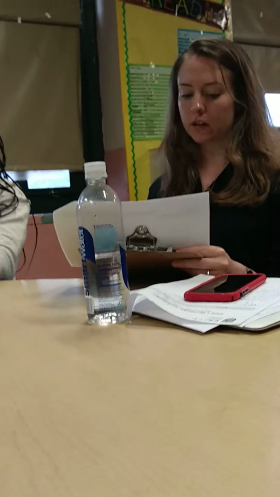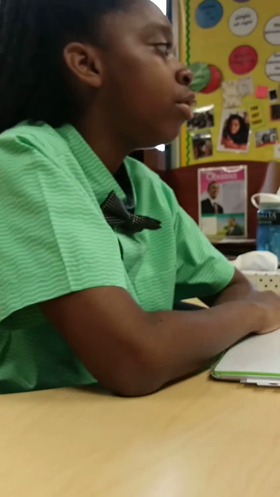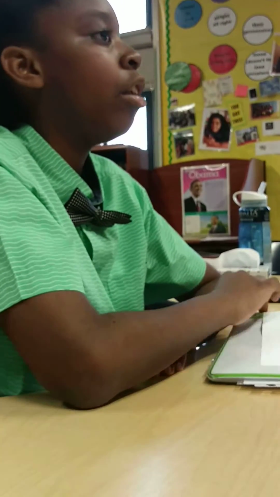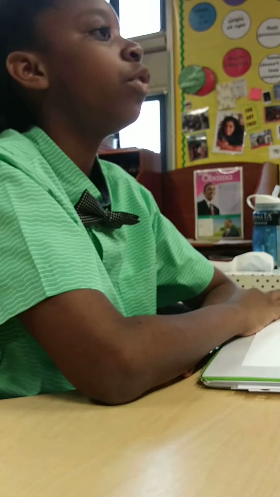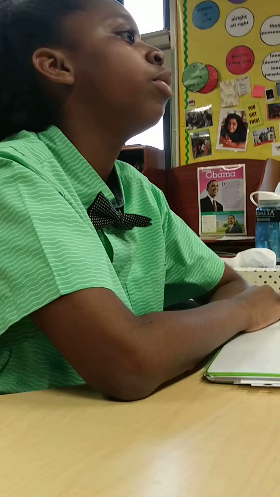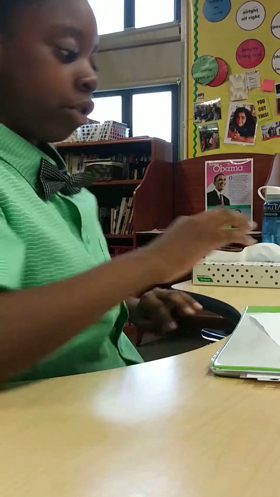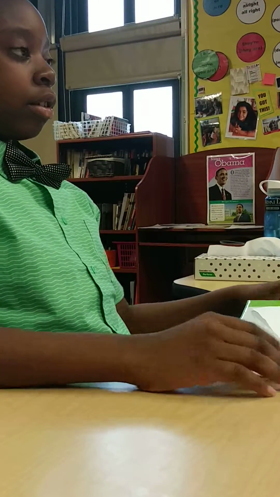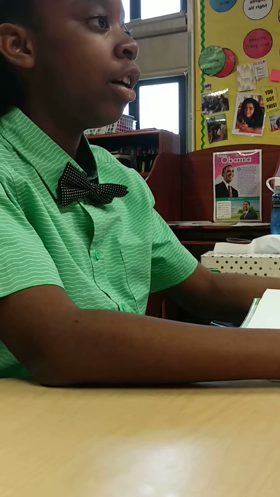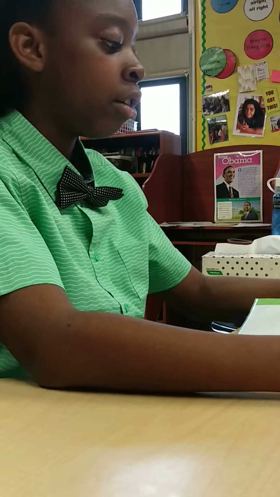Walk us through how you followed the engineering design process to create your window garden. So first I planned, and I planned by first creating a model or sketch of what my window garden was going to look like.